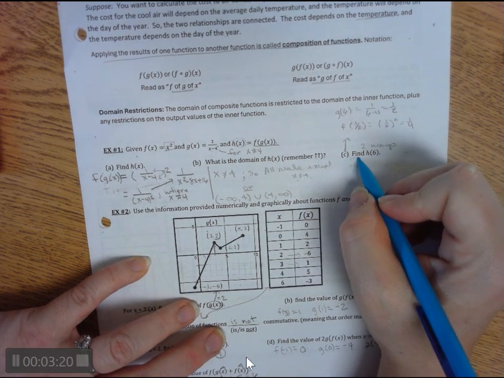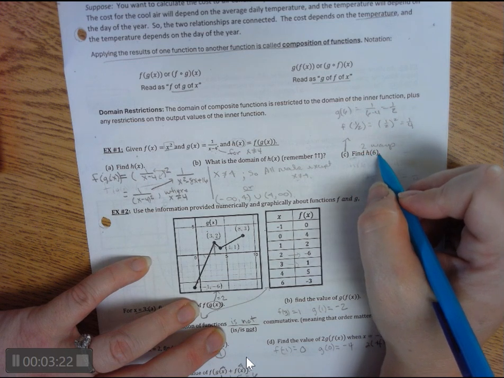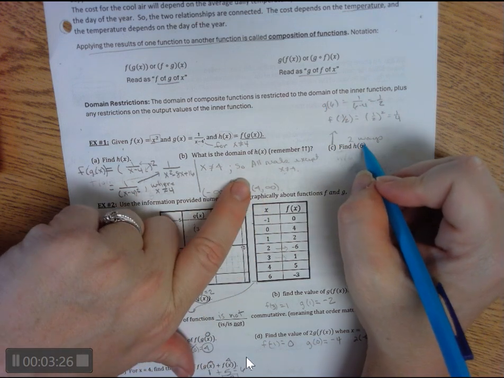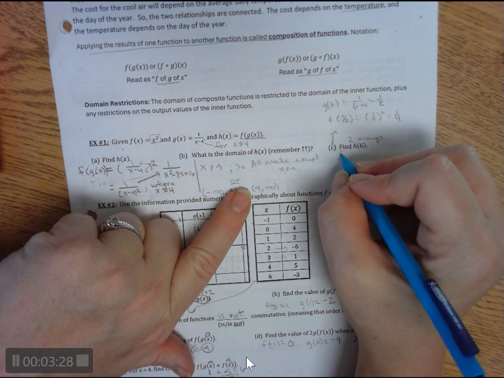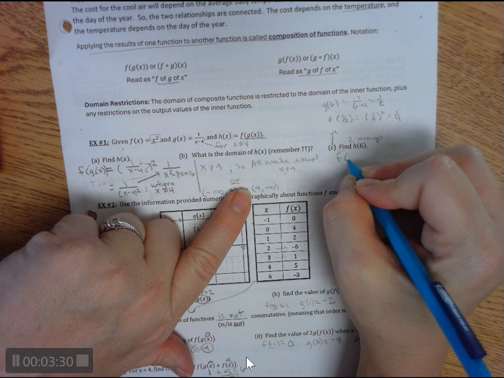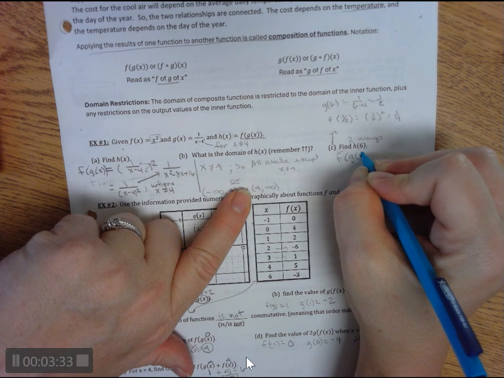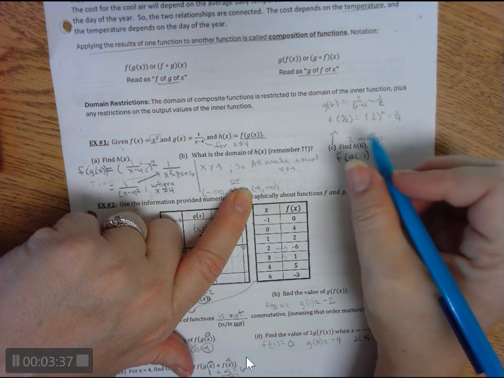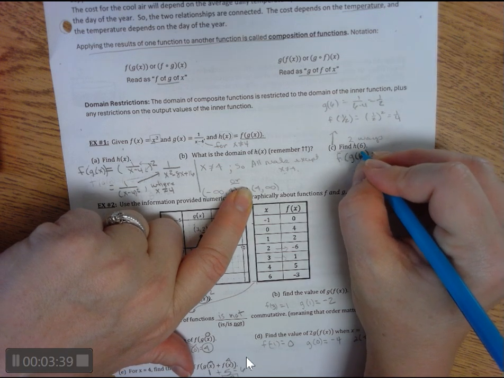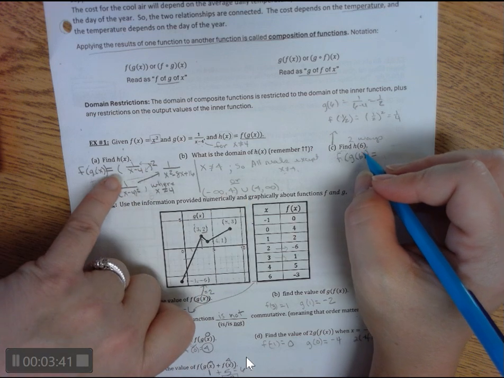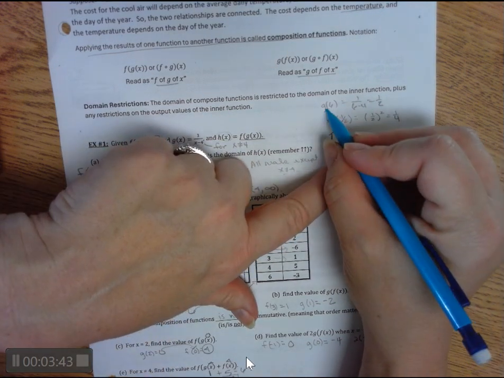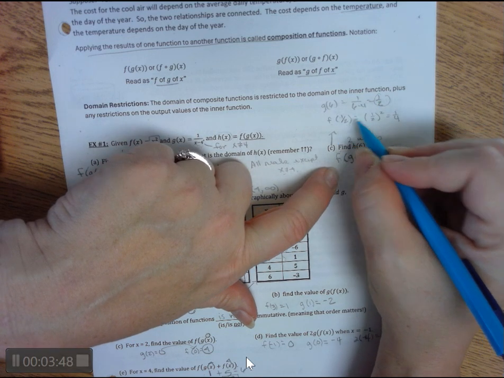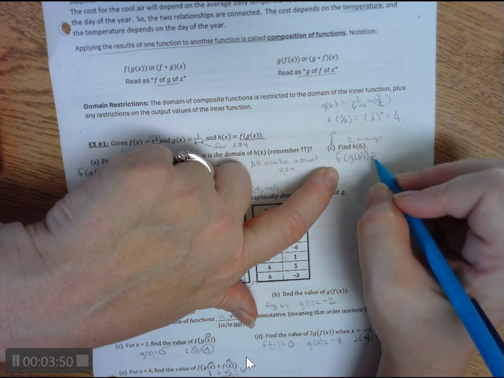In C, it says find h of 6. Well, there's two ways to do this. I've done it one way where since this is f of g of 6, and I just wrote x as pretty as you please, 6, since that's what it is, you can take g of 6, plug it in, get a half, then find f of a half, plug it in, and get 1/4.